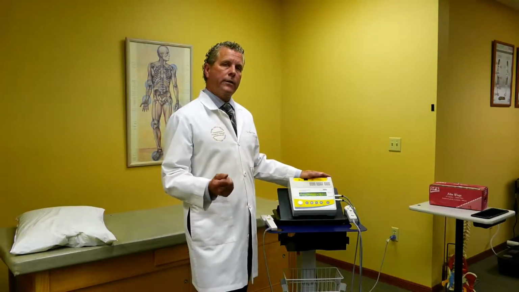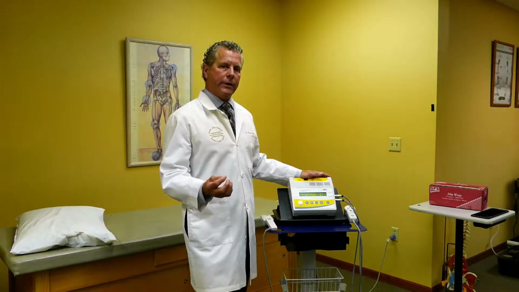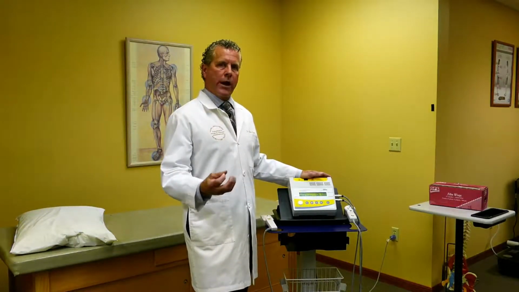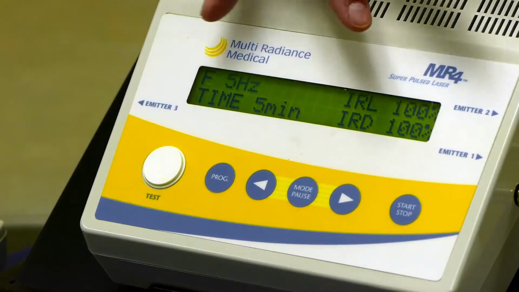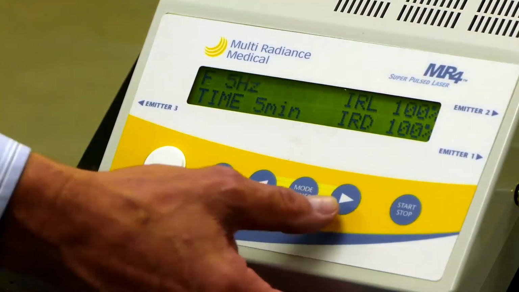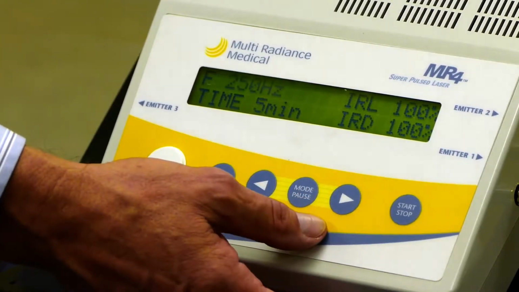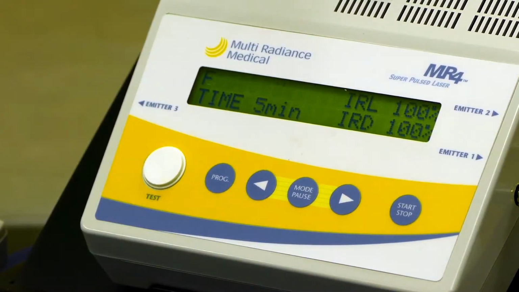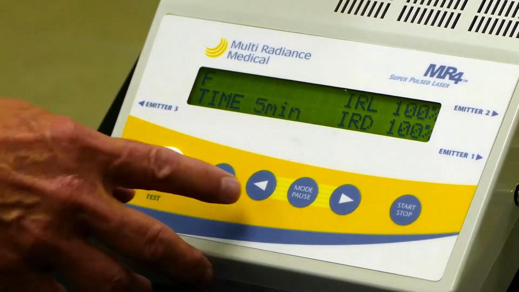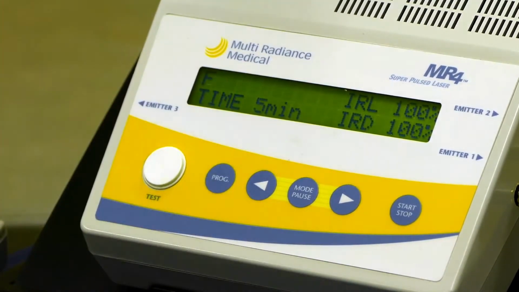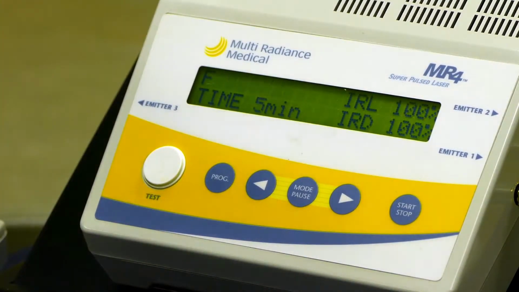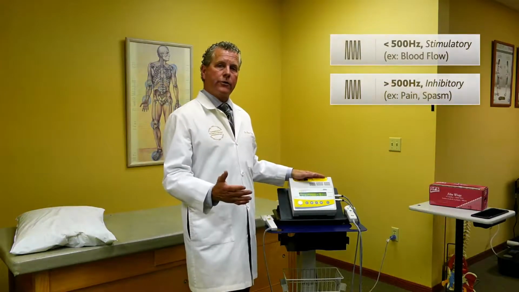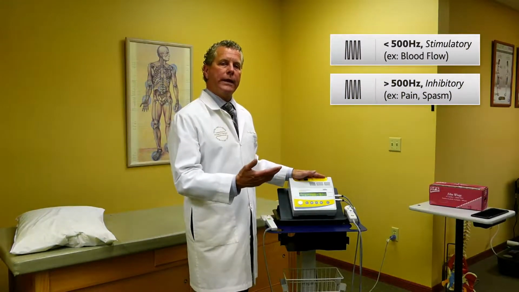The idea by knowing the frequency is you'll be able to treat any condition, determining what you're trying to treat. Are we treating tissue regeneration, or are we treating inhibition of pain and spasm and so on? So again, looking at the numbers, this is 5 hertz. As we arrow up, it goes to 50, 250, 500, 1,000, and 3,000 hertz. To give you a good rule of thumb, anything above 500 hertz is inhibition. Anything below 500 hertz is for tissue regeneration or stimulating the cells.